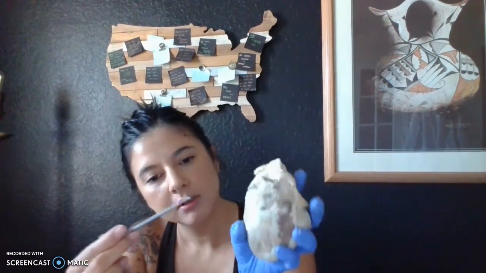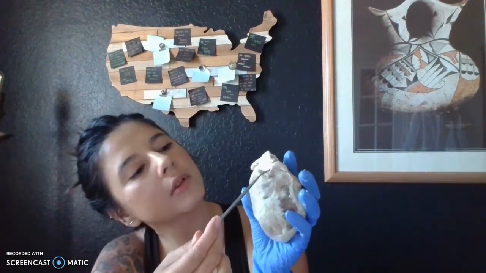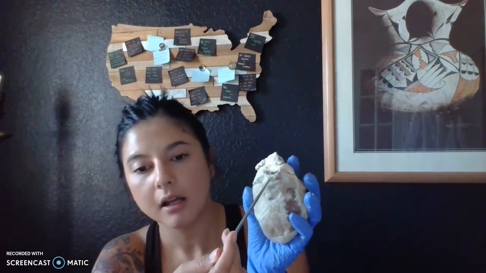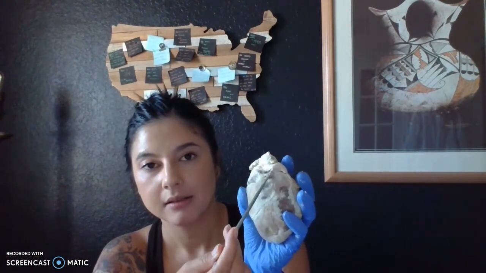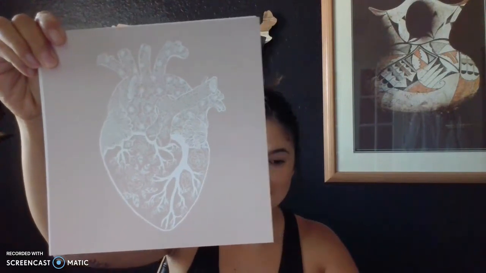particularly, for example, so here's the anterior view of the heart again, and then we would have some coronary arteries up over here at the base of the heart. So that's my dissection. I want to just share this because it's a really cool art piece of the heart that I wanted to share.